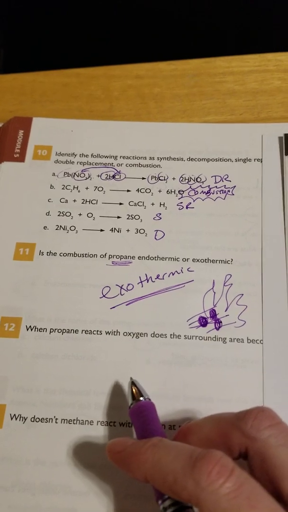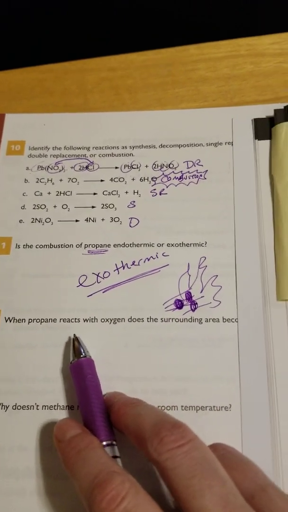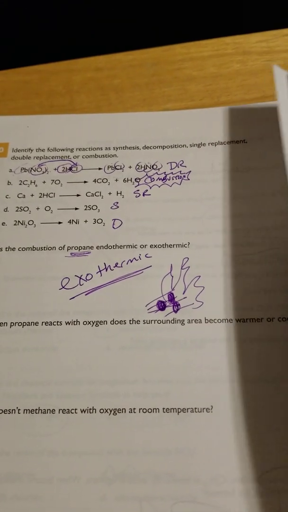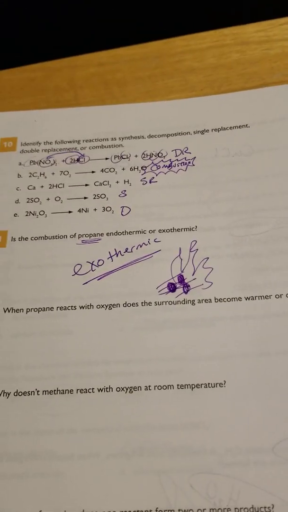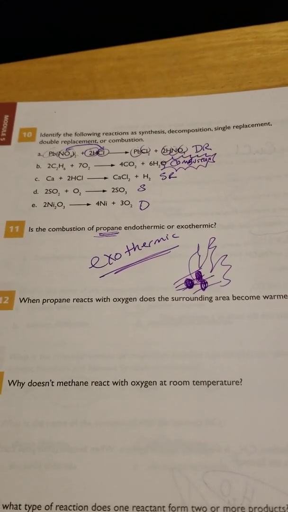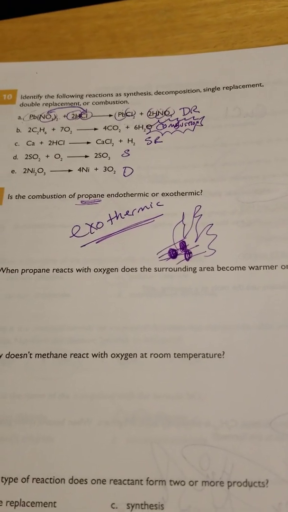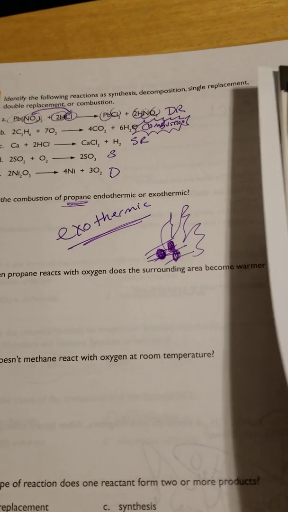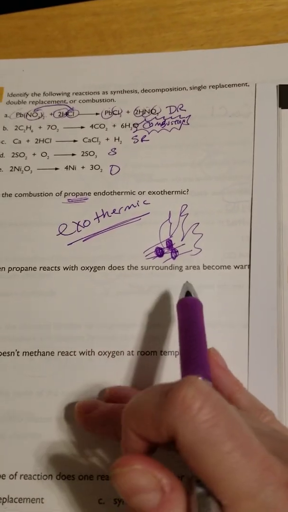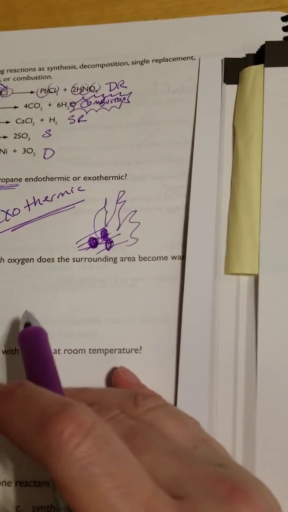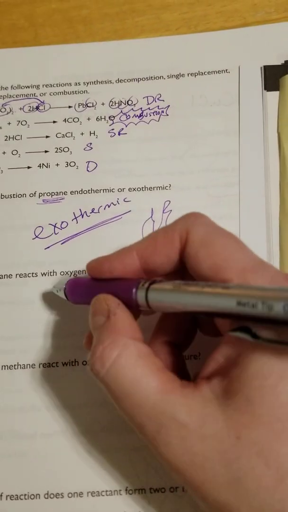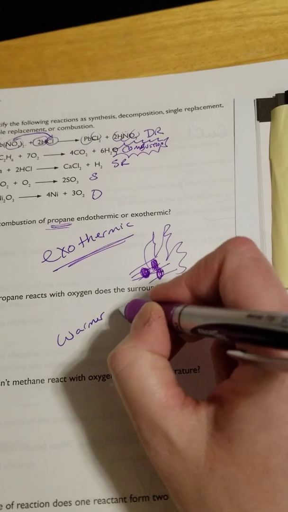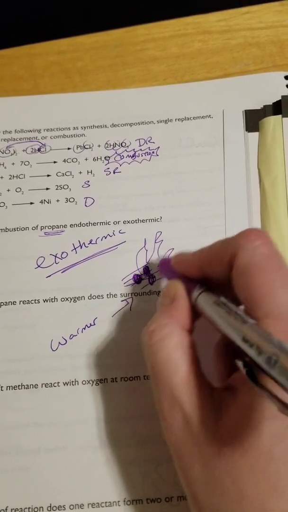Charcoal. Whoa. All right. When propane reacts with oxygen, does the surrounding area become warmer or cooler? Well, I think when propane and oxygen react, it's exothermic. So heat is released. So, yeah, it gets warmer. I think that is an example right there.